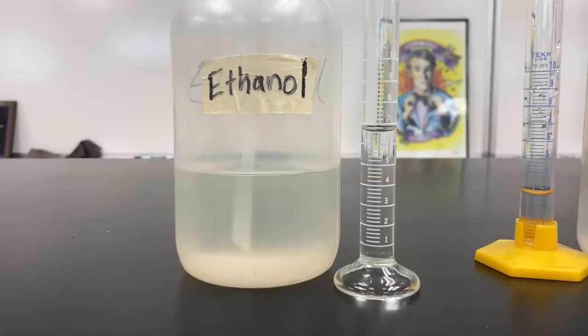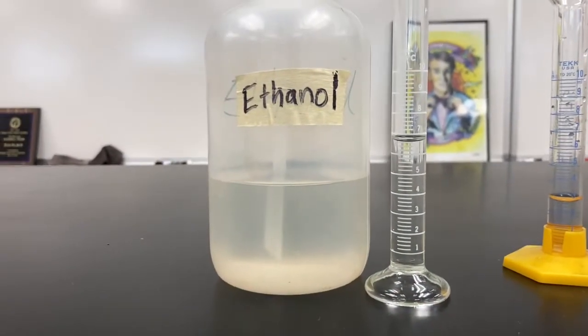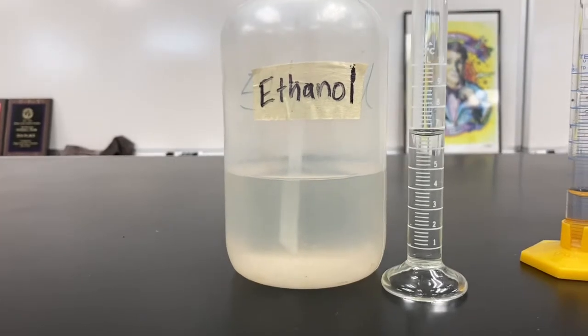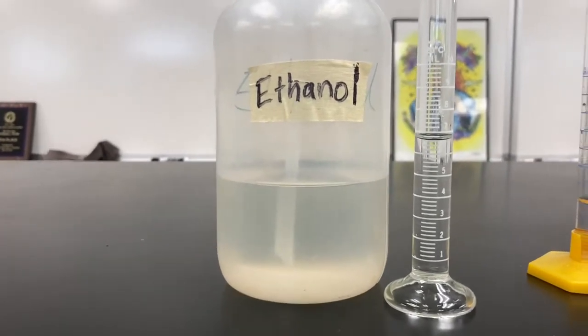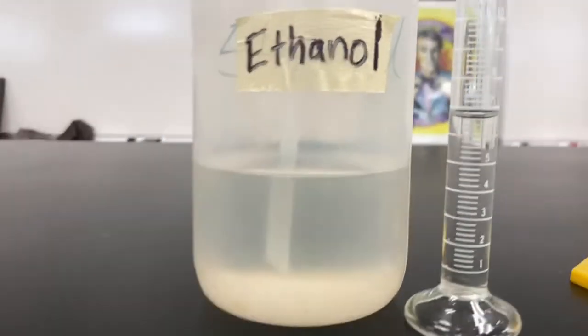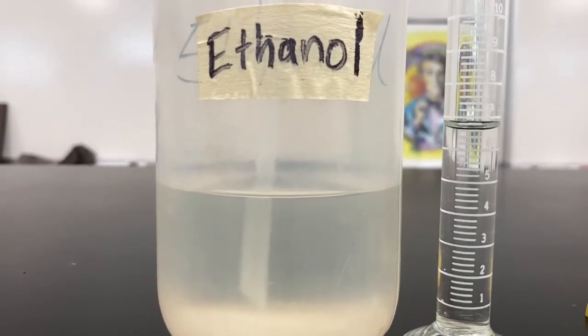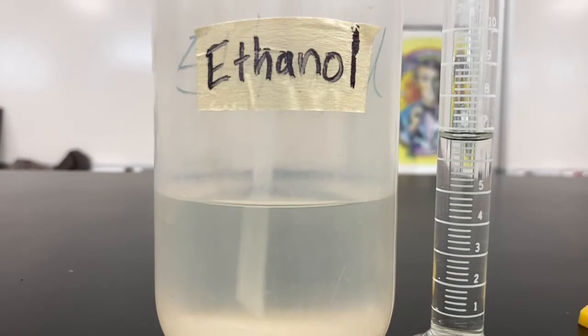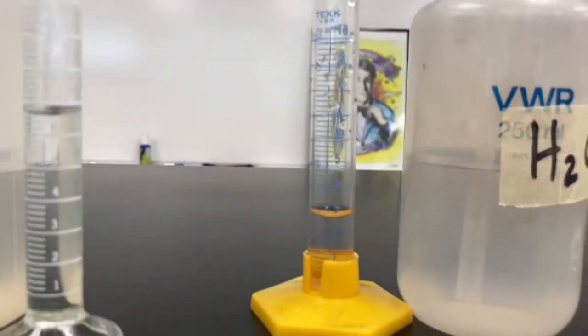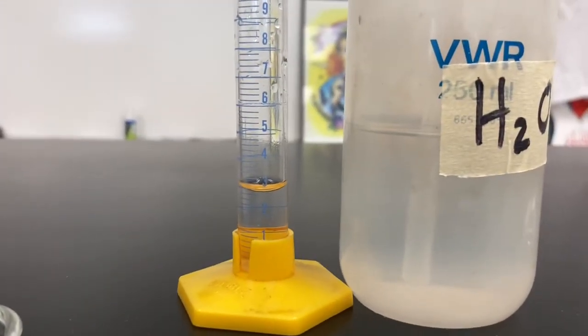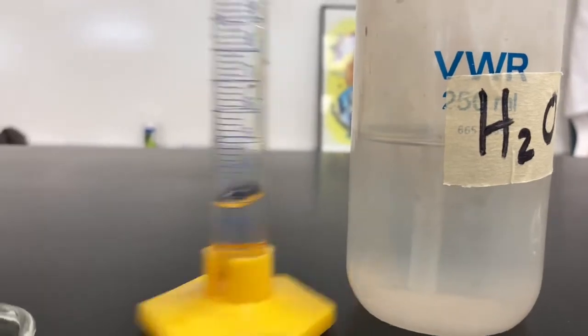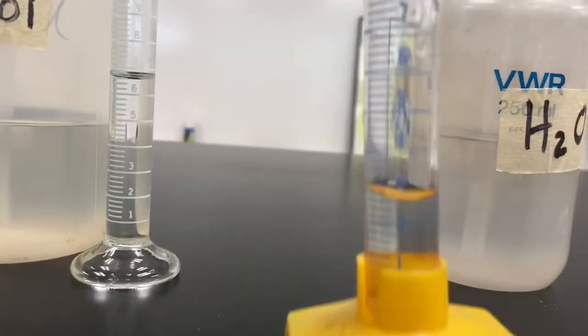All right, next I need to record the volume. So before we can calculate density, we need both the mass and the volume. The volume of the ethanol, I'm gonna look closely here, is gonna be 6.6 milliliters. So that's the volume of the ethanol. The volume of the water, if I look closely, let's take a look. Let's see. So I'm trying to be flat.